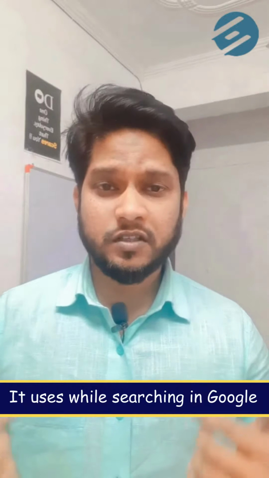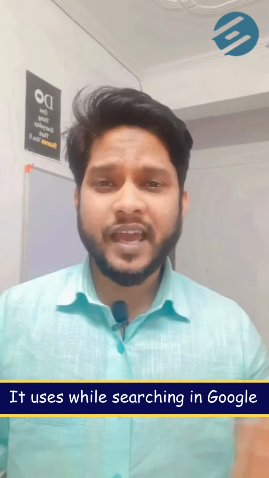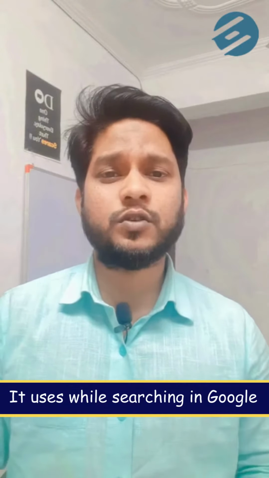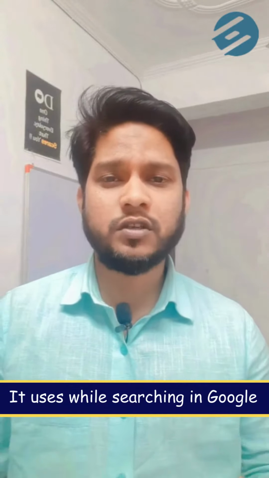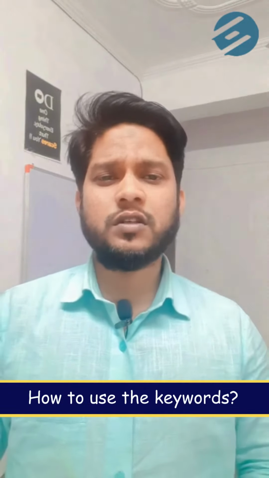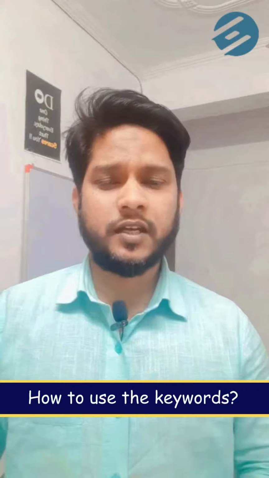When someone enters a search query in Google, it scans all the websites hosted on the server for these keywords to determine which pages are most relevant to the user's search. Now let's learn how to use these keywords effectively on a website.